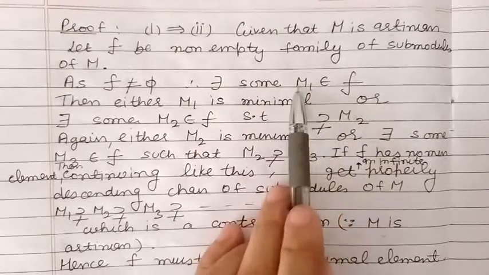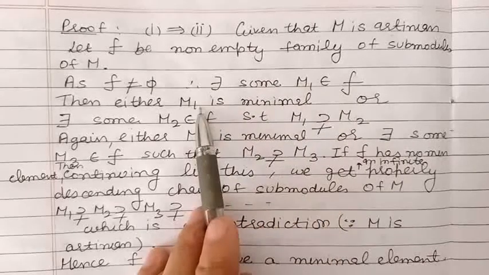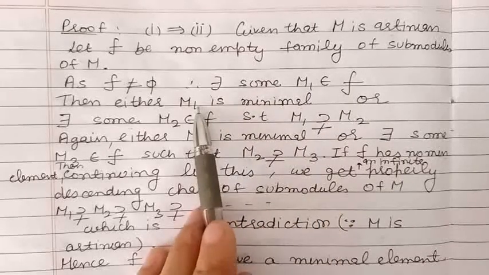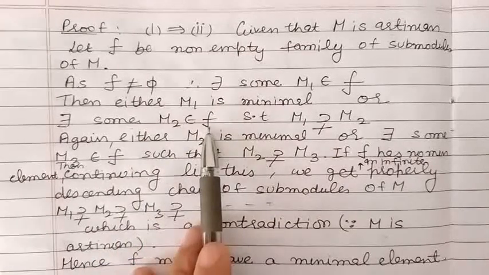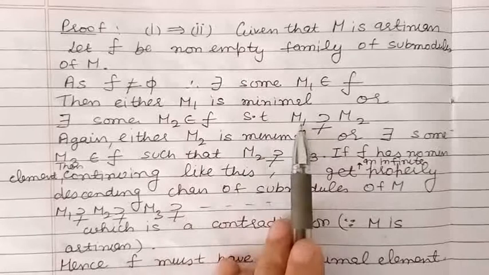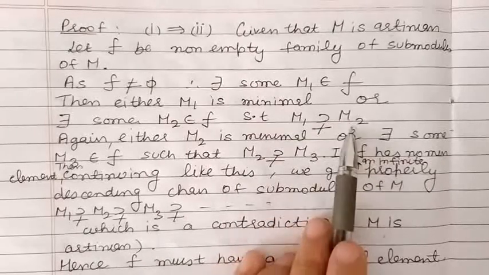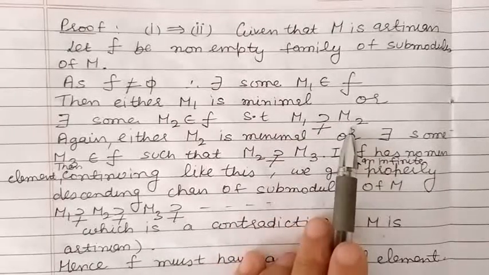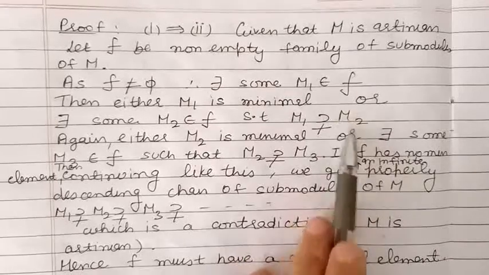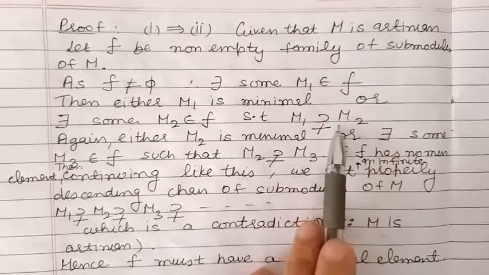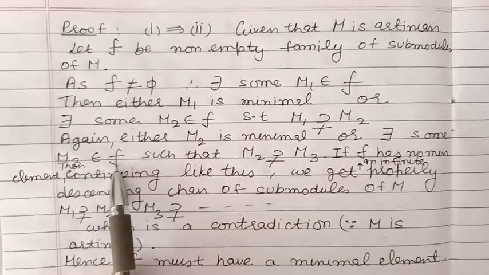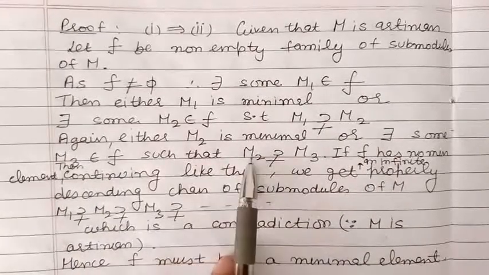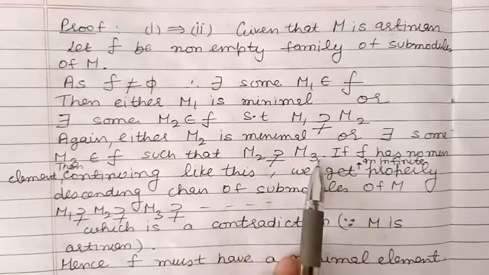Now either this M1 will be minimal, or if it is not minimal, then there will exist some M2 belonging to the family such that M1 properly contains M2. Now again there are two possibilities, either M2 will be minimal, or if it is not minimal, there will exist M3 belonging to the family F such that M2 properly contains M3.